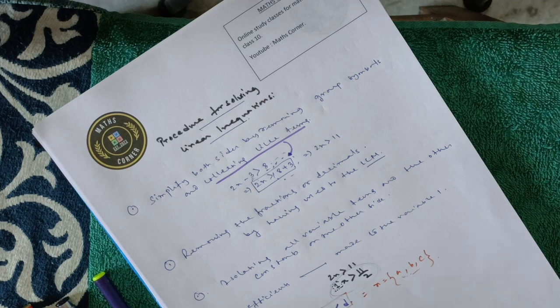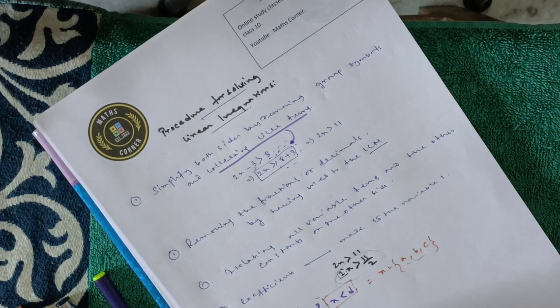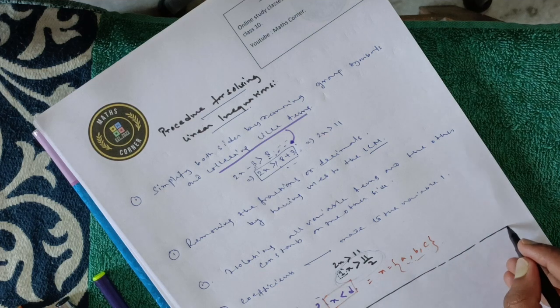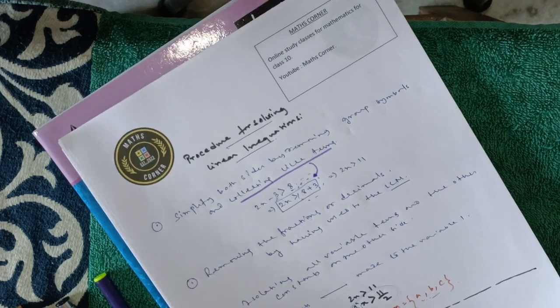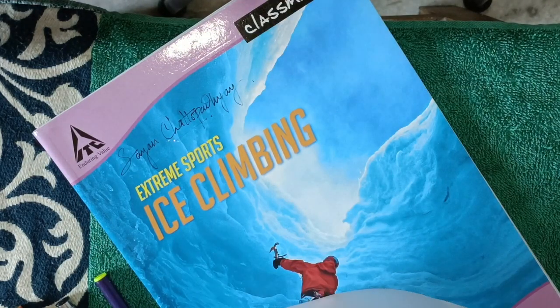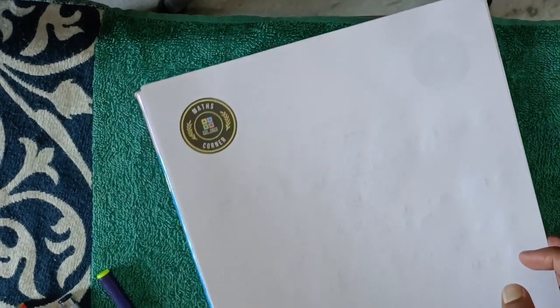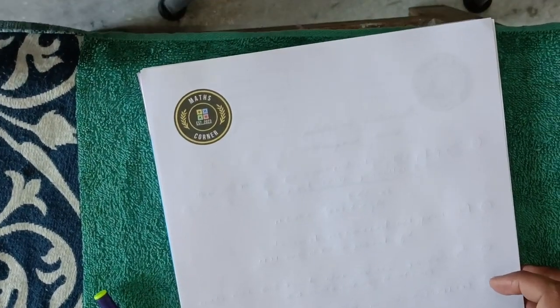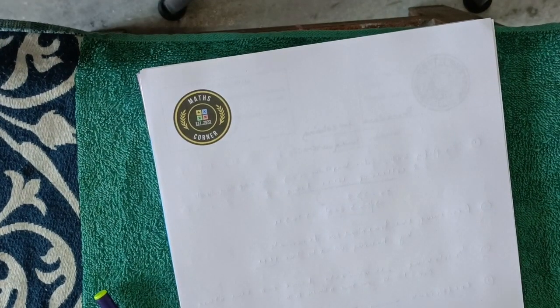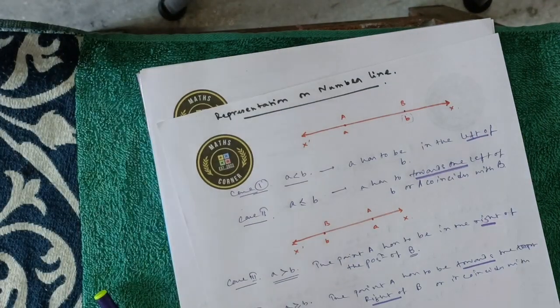So these are the basic fundamentals done, and now we will go on to solving the numericals. These are all the fundamentals. Okay, now we are coming back to the numericals. So let's start off with the numericals part. First one is the first one.